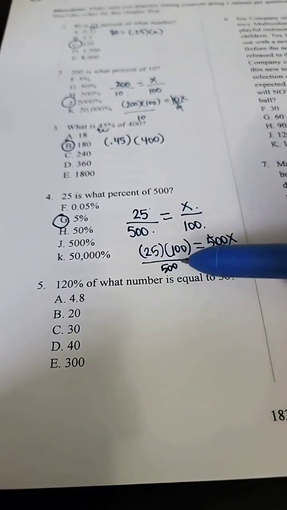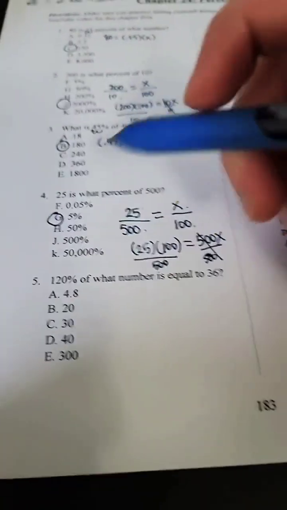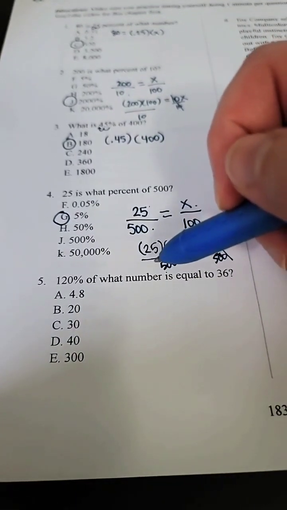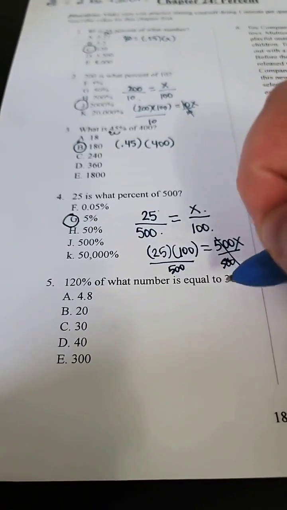Okay, so then let's go to number 5. These are the easier ones because it's working you up to the word problem stuff. So then let's go to number 5, which is 120% of what number is equal to 36.